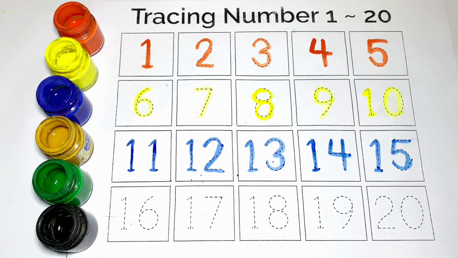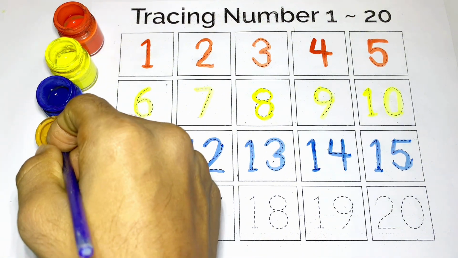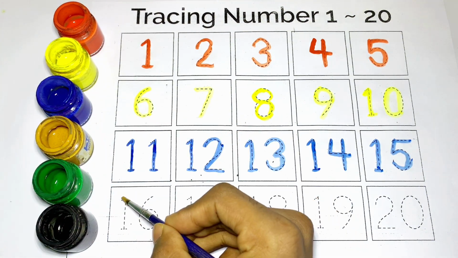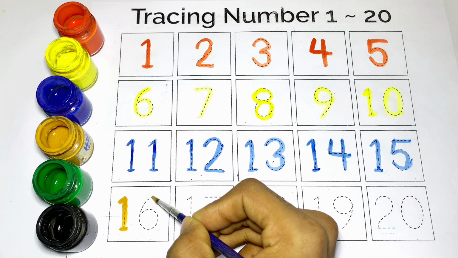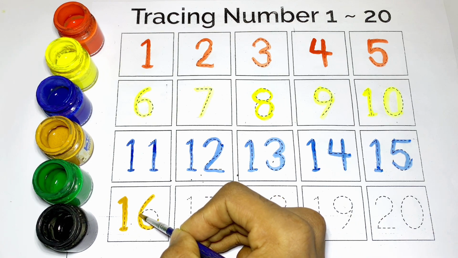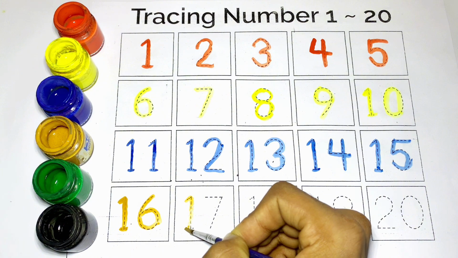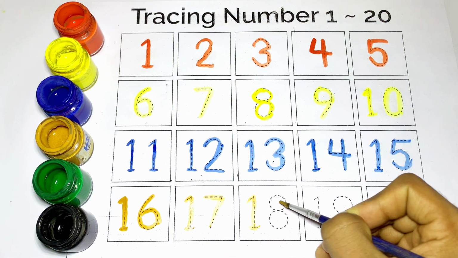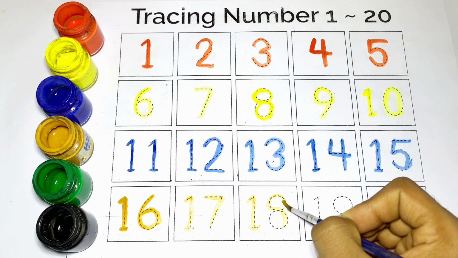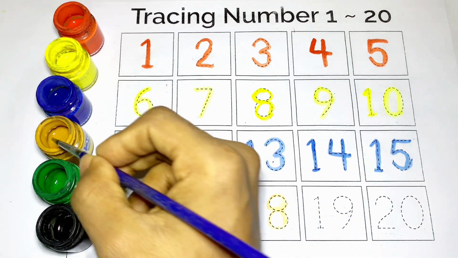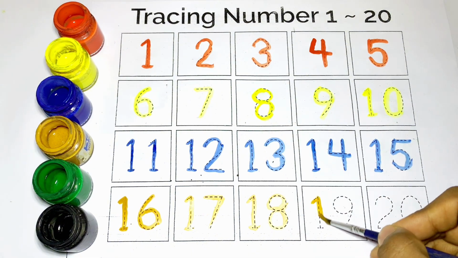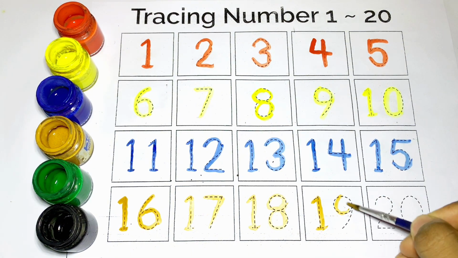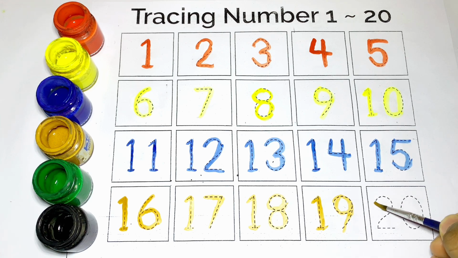Kids now draw 16, the number 16, and use yellow ochre color. 17. The number 17. 18. The number 18. Kids again use yellow ochre color and draw 19. The number 19. 20.